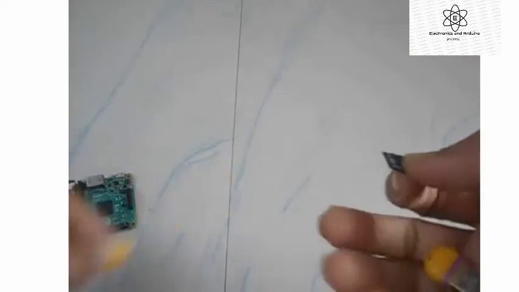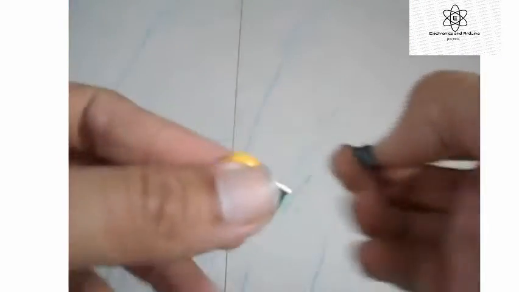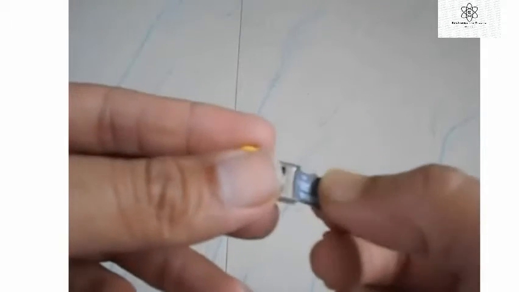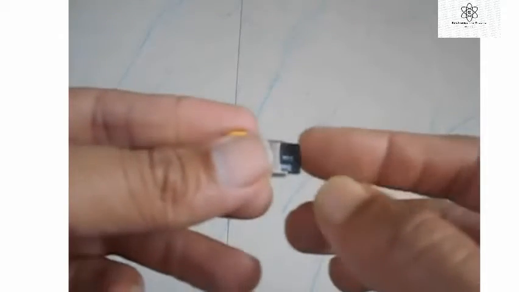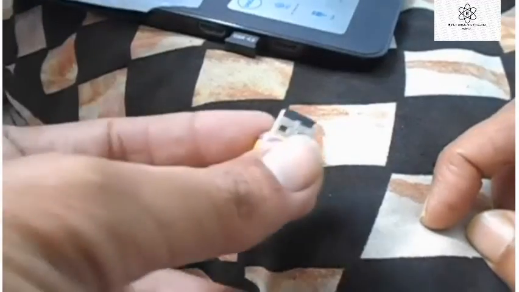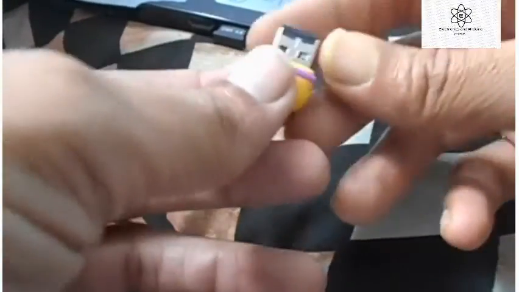Now we will see how to install the OS. I assume that you already installed the Raspberry Pi 3 Raspberry OS. So here I insert the memory card into the card reader, and so I will install the OS of the Raspberry Pi.